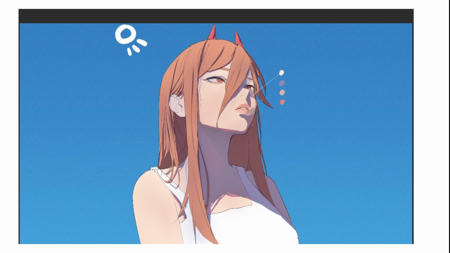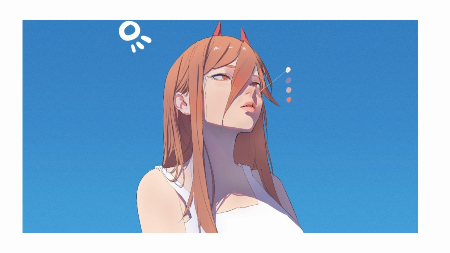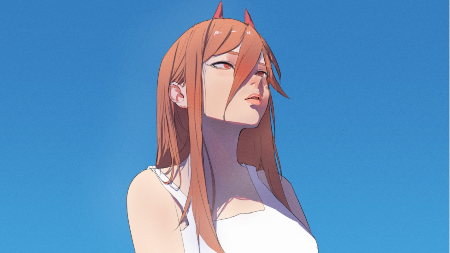Next is adding more values into the mix. It's just blending and adding texture, and maybe even adding more color to add more interest. Add a little bounce light and some effects, and we're done. The result can either be simpler or more difficult than this. It's totally up to you.